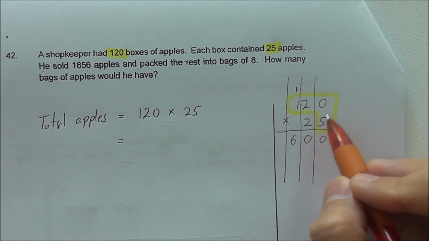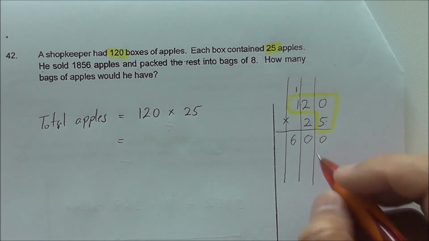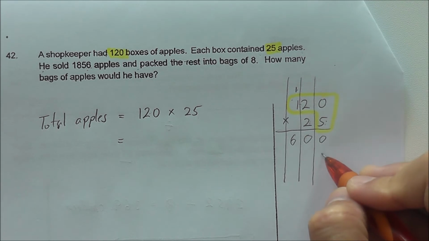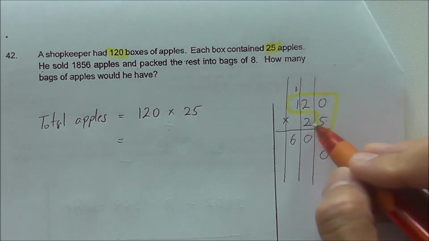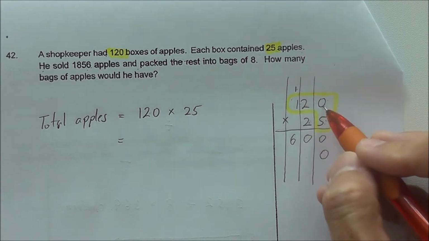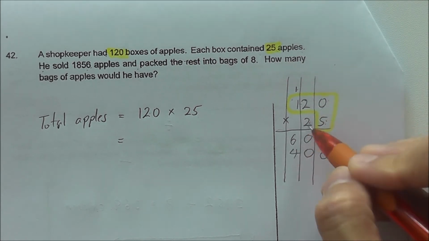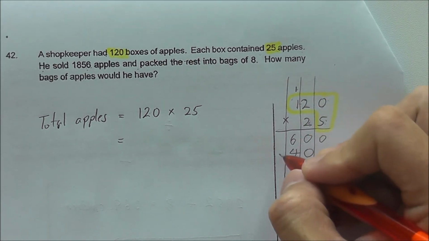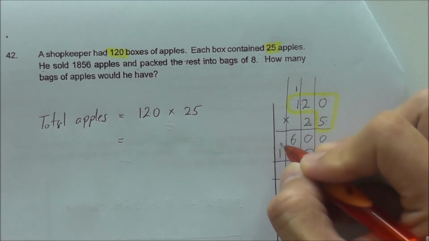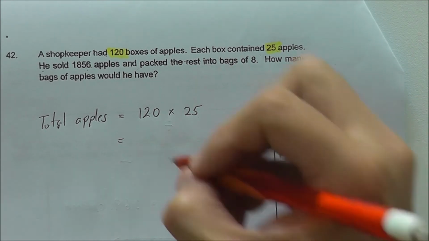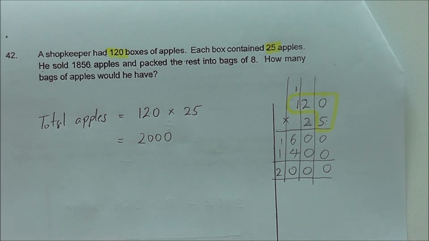Next, guys, we are multiplying by the 2. Because the 2 is in the 10s position, before we start multiplying, we put a 0 in the 1s position first. Now 2 times 0 will go to the 10s position. So 2 times 0 is 0. 2 times 2 is 4. 2 times 1 is 2. So we will add these two together, and of course we will get 3000. So there are altogether 3000 apples.